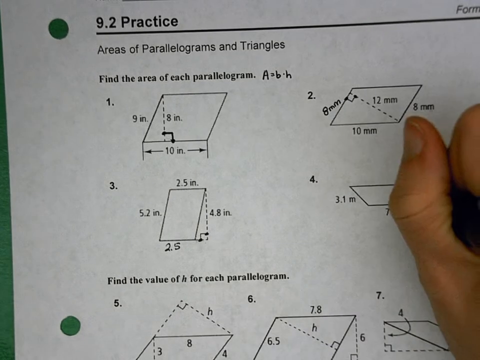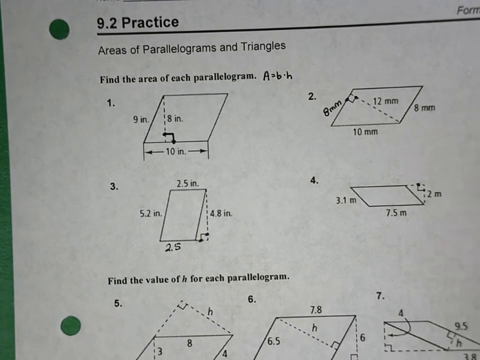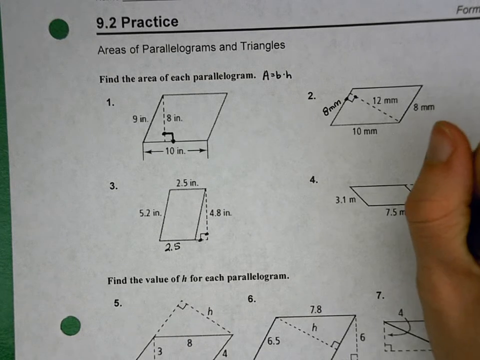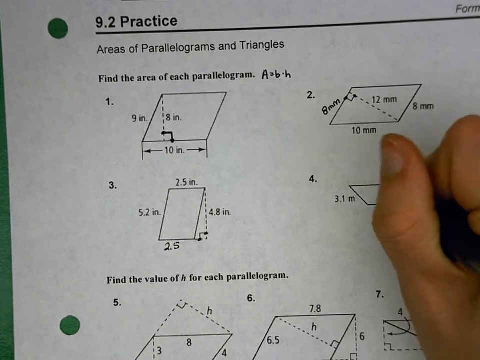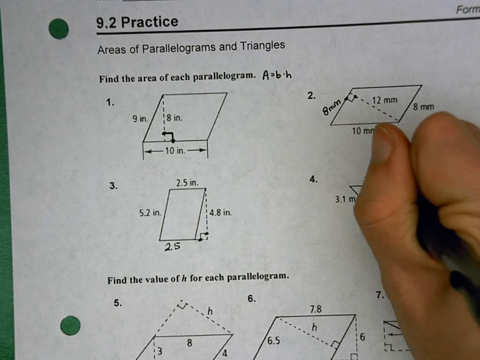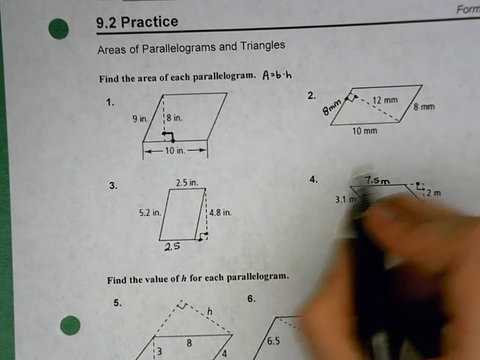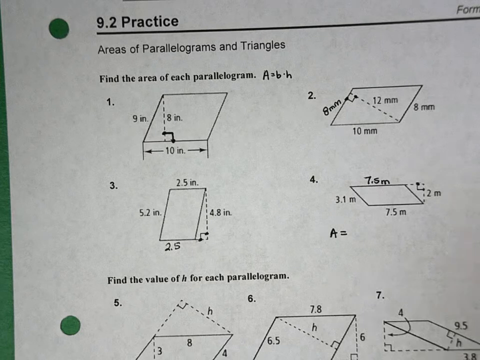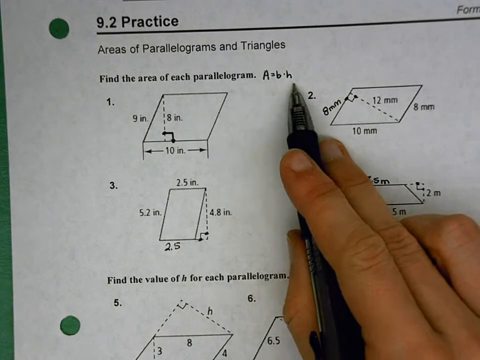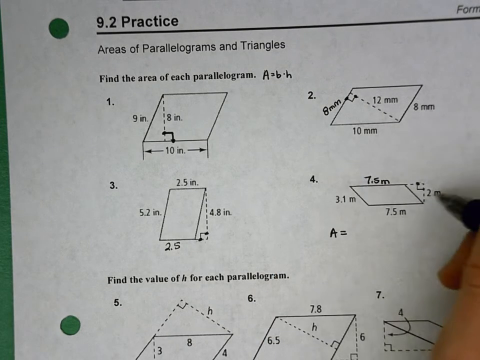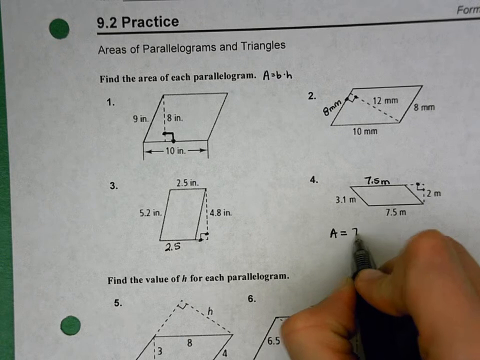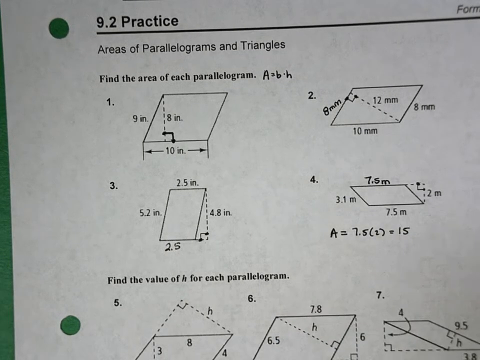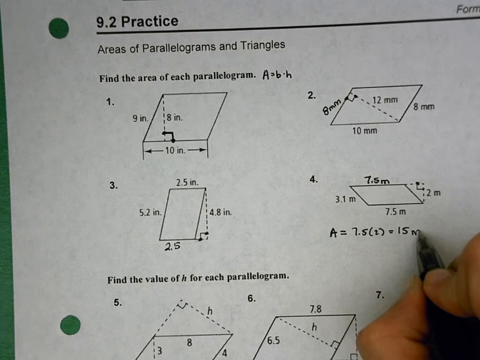And right here in number 4, we have our base and our height. So our height is our 2 here, and our base is whatever this top side would be, which this top side is 7.5 meters. And so we'll go ahead and finish off number 4 and actually apply the area formula. Area of a parallelogram is base times height. And we just got through saying my base and my height are 7.5 times 2, which is 15. And since it's area, we use meters squared.